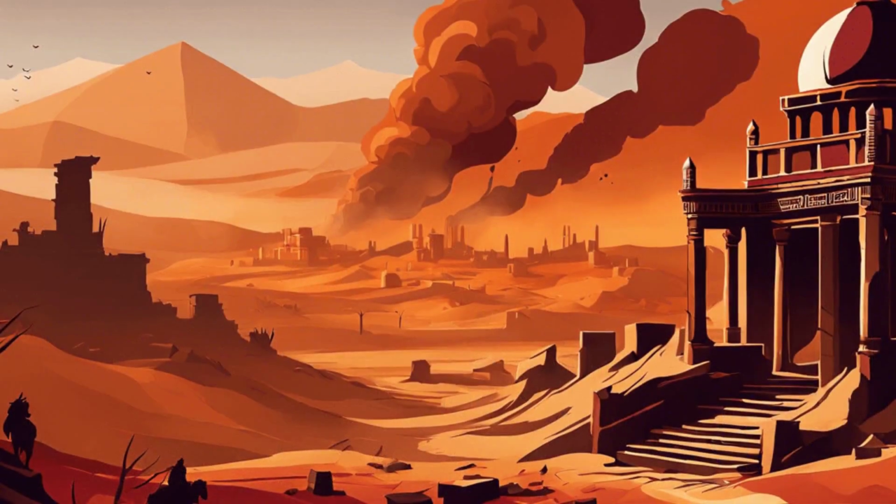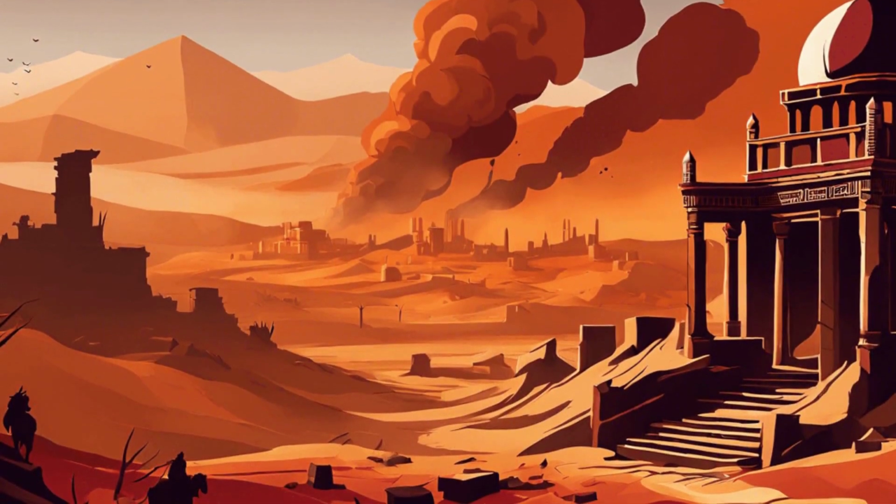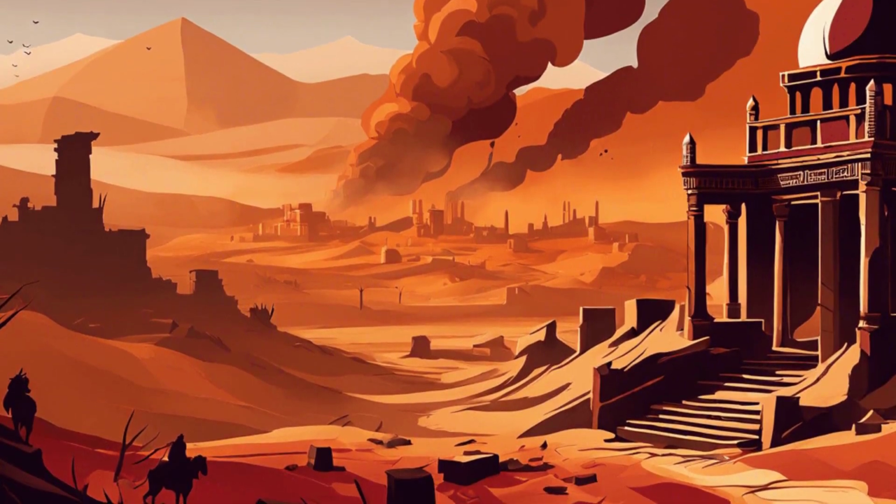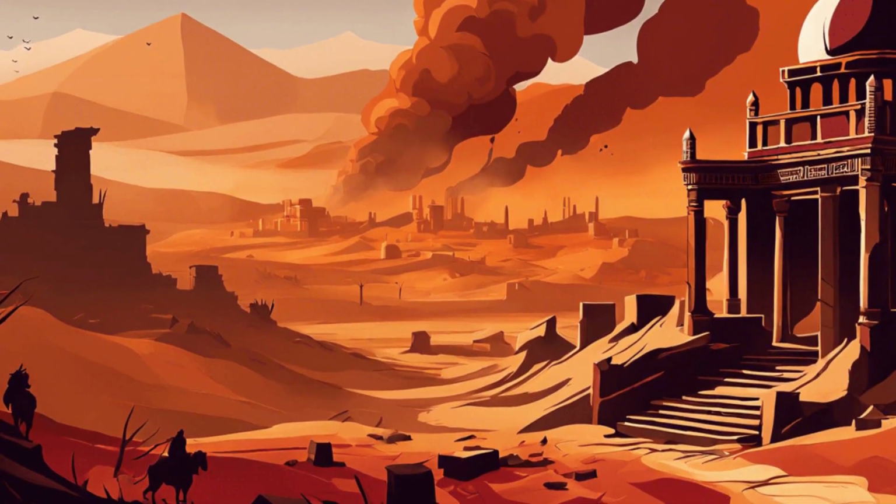The power vacuum and disenfranchisement of Sunni Arabs facilitated the emergence of extremist groups like Al-Qaeda in Iraq, which later evolved into ISIS.